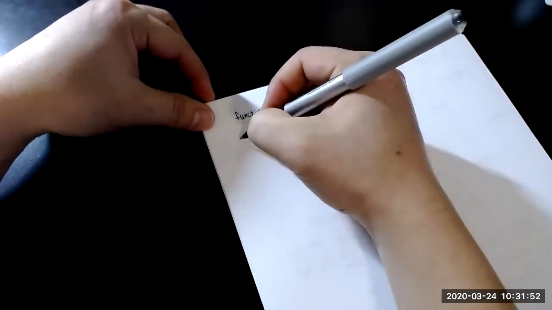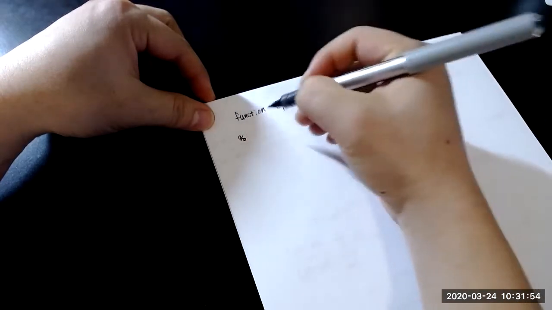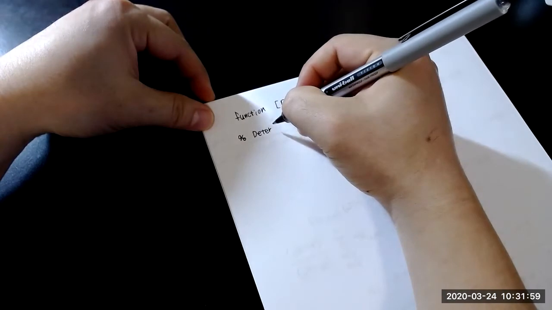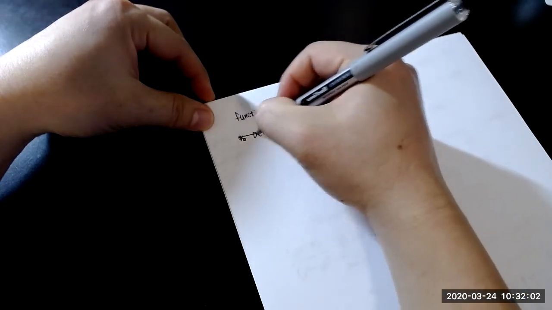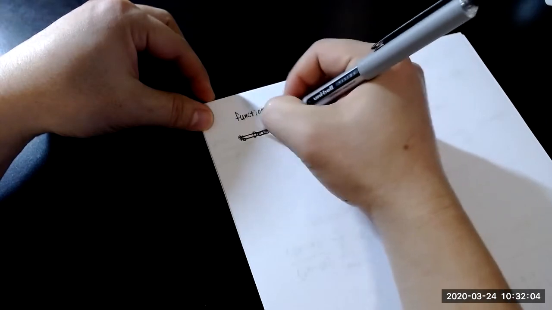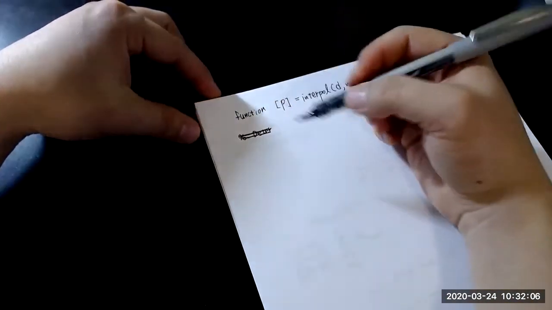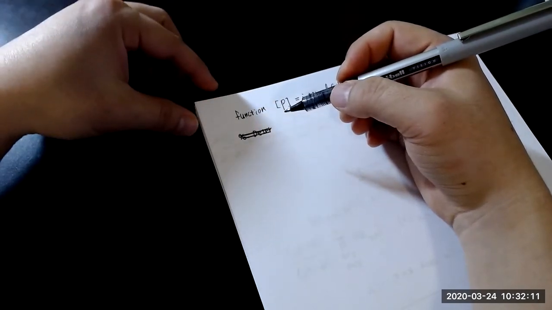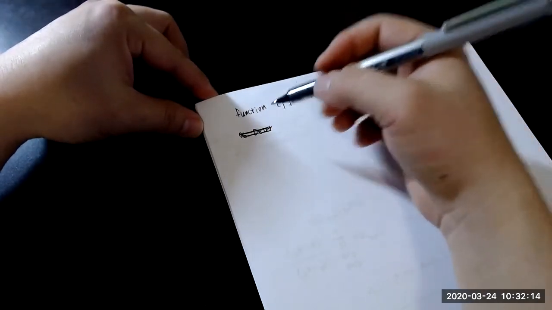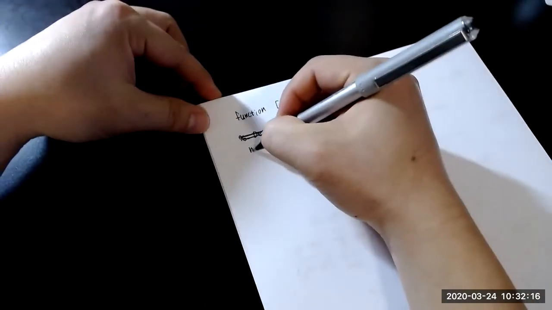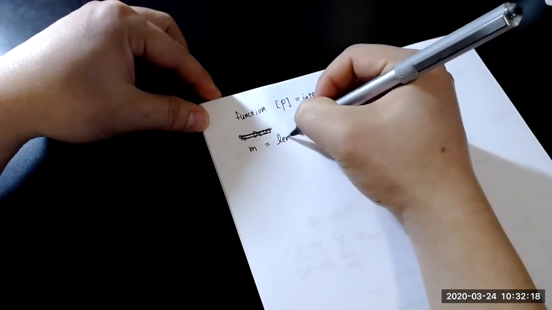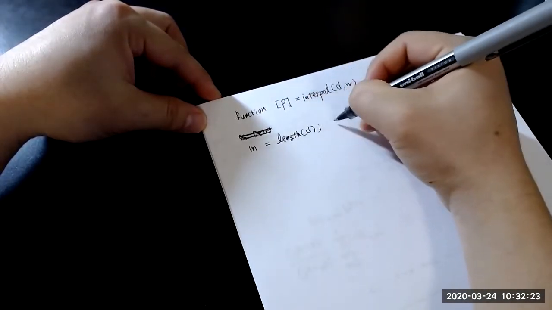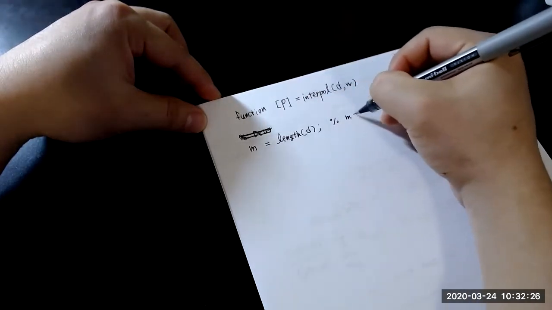Let me skip writing the comments, because I'll show you the complete code later. So let's say m is the length of d, which means m is m plus 1.